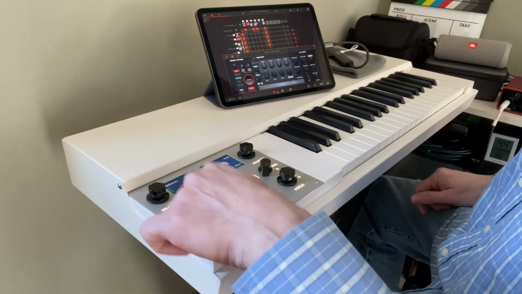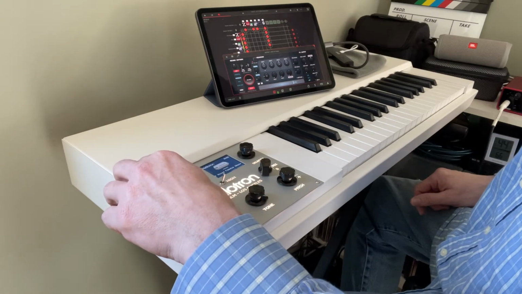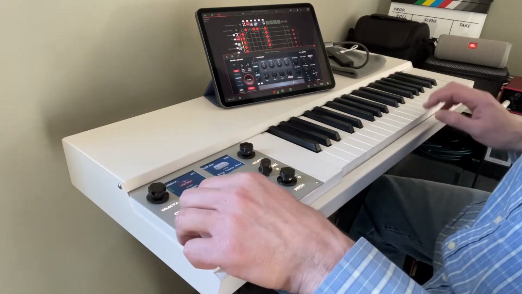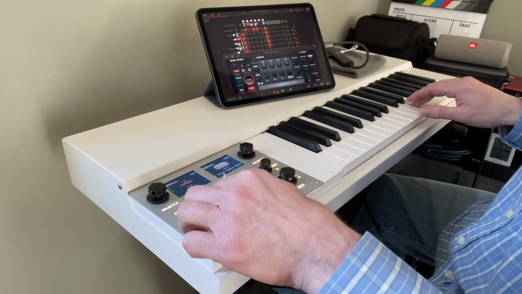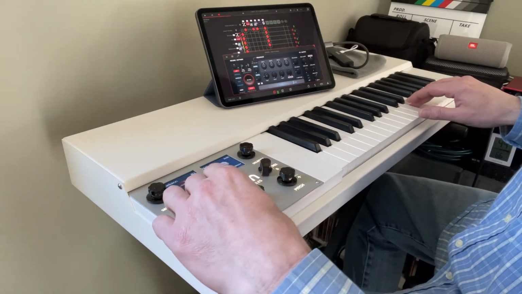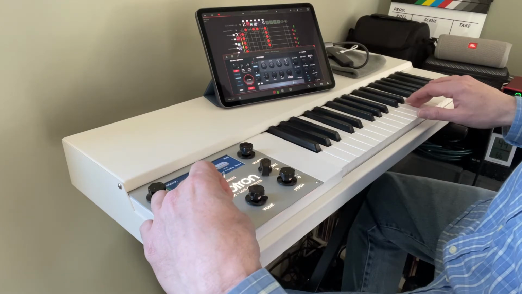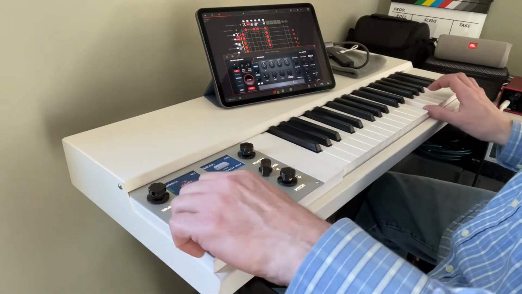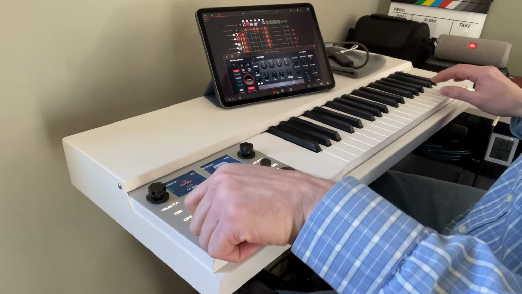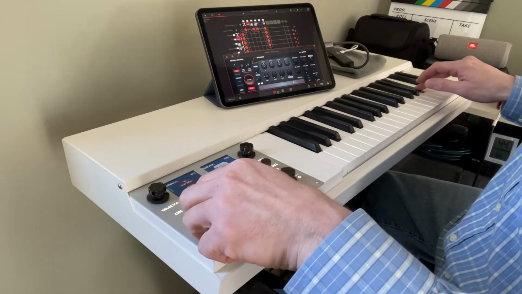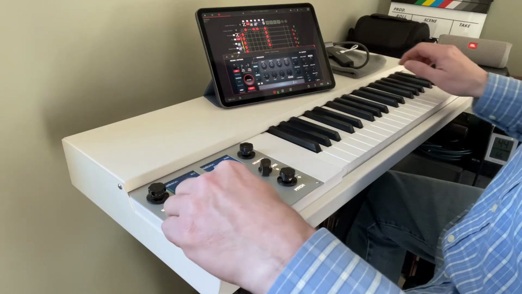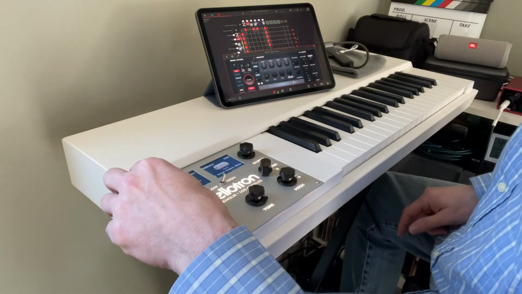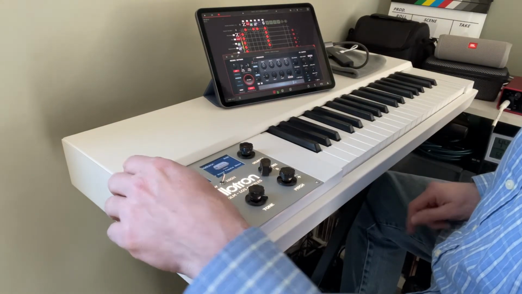So you're getting the idea here. We're just building up, just picking random sounds that I think would fit. We shouldn't need too many more.